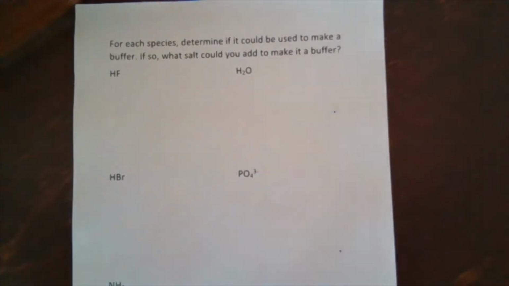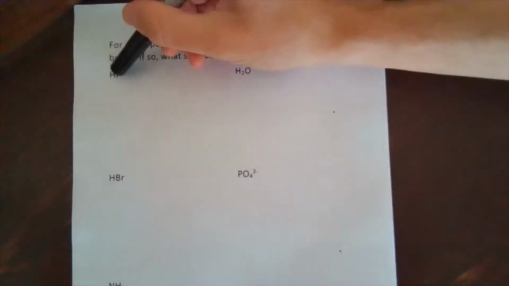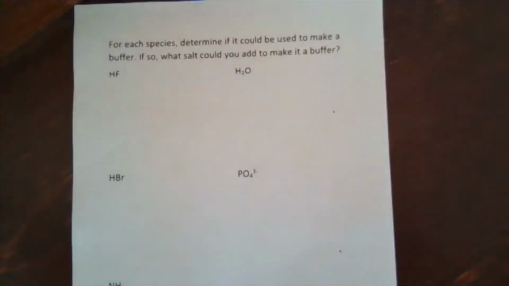All right, so we want to know if each of these substances could be used to make a buffer. When we're looking to create a buffer, what we would need is a conjugate pair that's a weak acid and a weak base. So we can start with HF. HF definitely has a hydrogen, so it could be an acid.